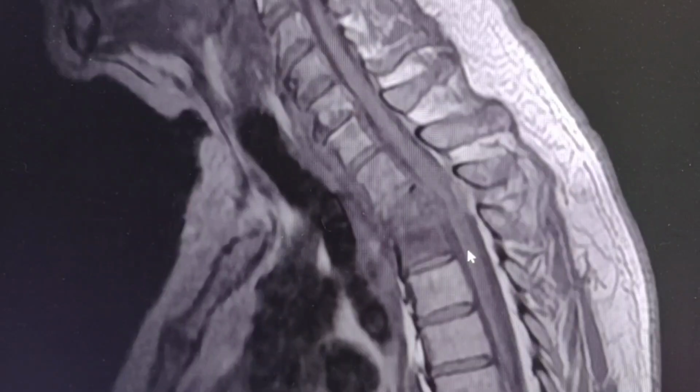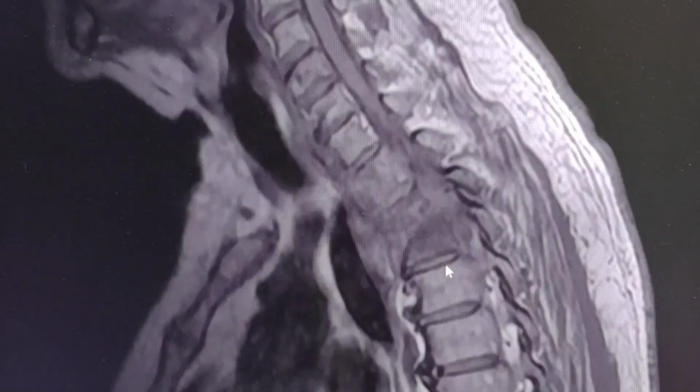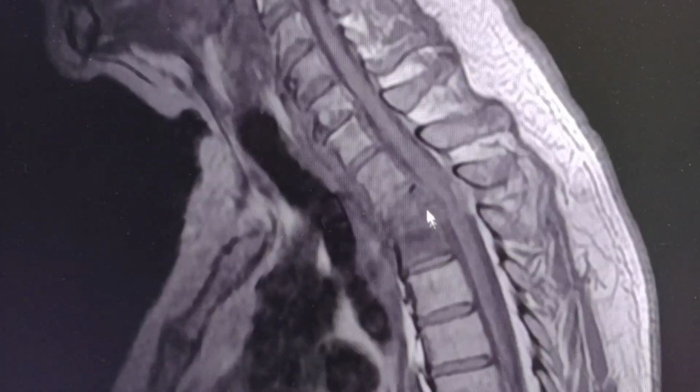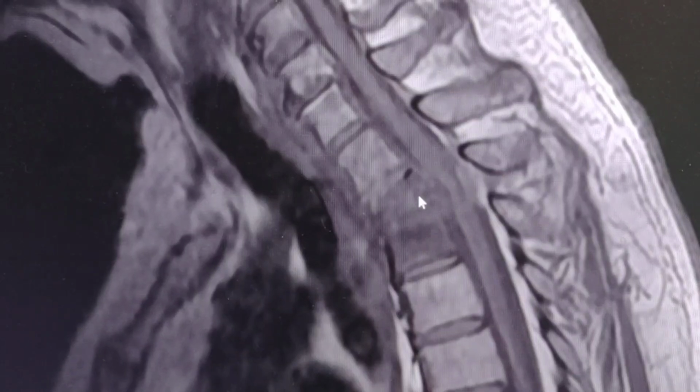This is the T1 sagittal. We can see the deformity and the loss of height and the anterior wedge deformity of the T2 vertebral body, and pathological signal intensity in T2 and T3 vertebra. Low signal here.